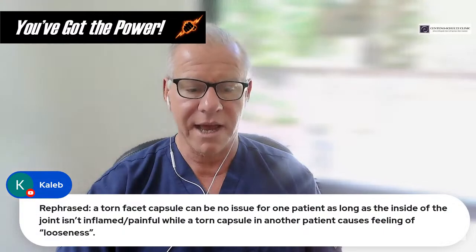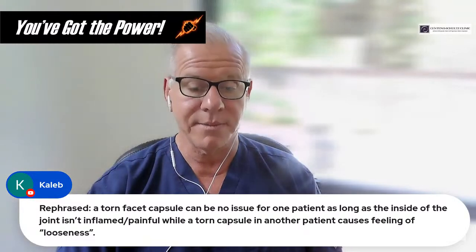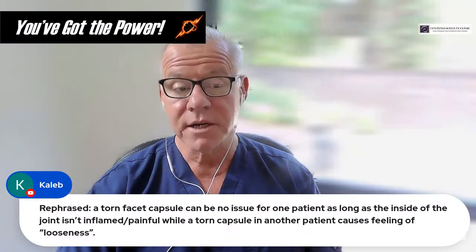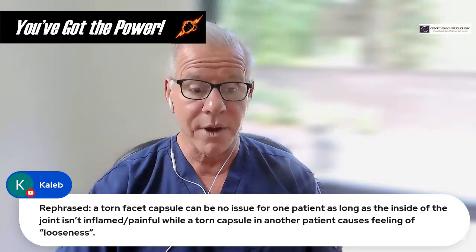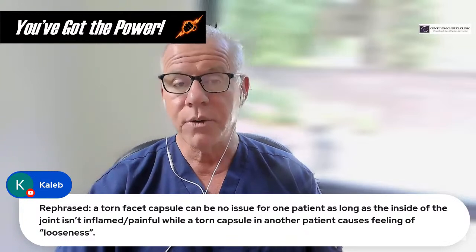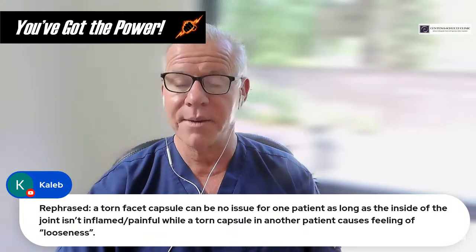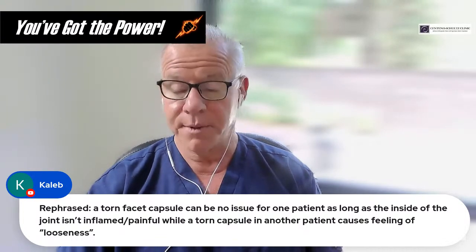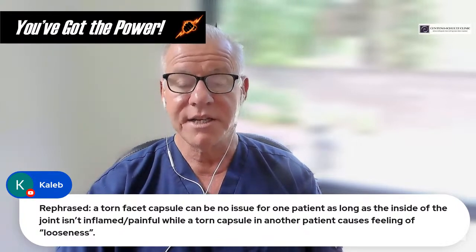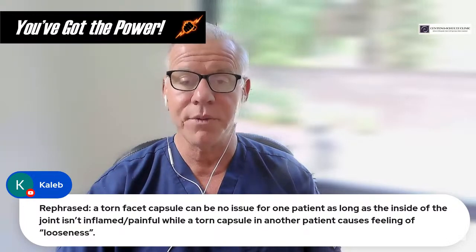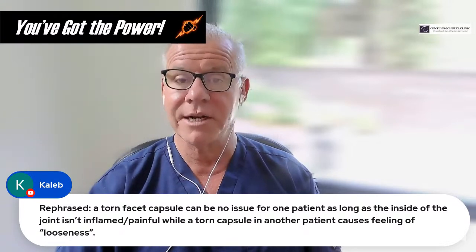Caleb, to rephrase, the torn facet capsule can be no issue for one patient as long as the inside of the joint isn't inflamed or painful, while a torn capsule in another patient causes a feeling of looseness. Yeah, I think what you're bringing up there is the classic problem that we always see, right? We can take 10 different patients with the same exact MRI or DMX findings. Some of those patients are going to have pain, some of them aren't. So all we see in these findings is an increased risk for symptoms. We then have to put all the pieces of the puzzle together. So why might it cause symptoms in one patient and not another?